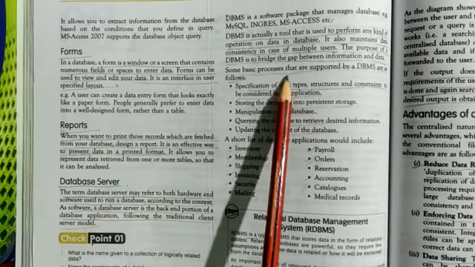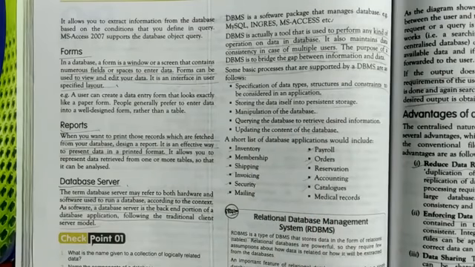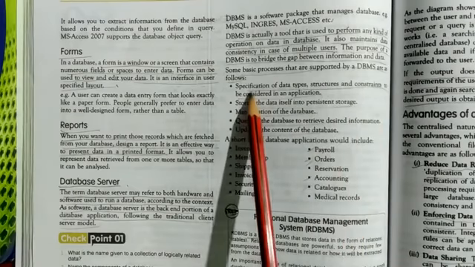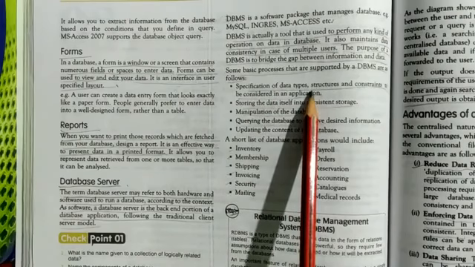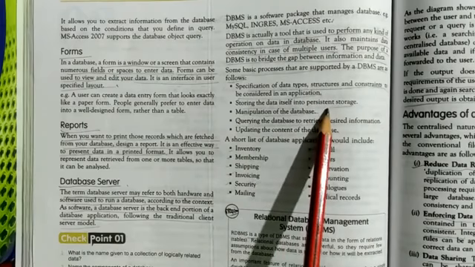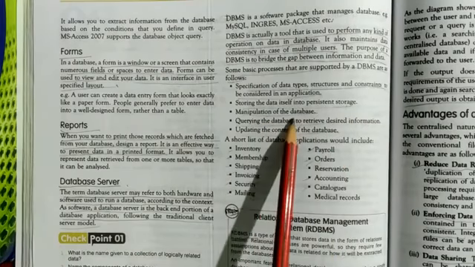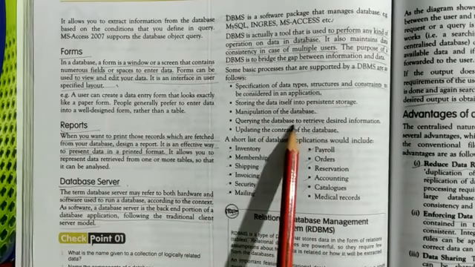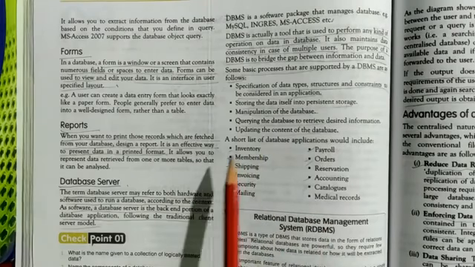Some basic processes that are supported by a DBMS are as follows. Specification of data types. Store the data itself into persistent storage. Manipulation of data. Querying the database or retrieving desired information.